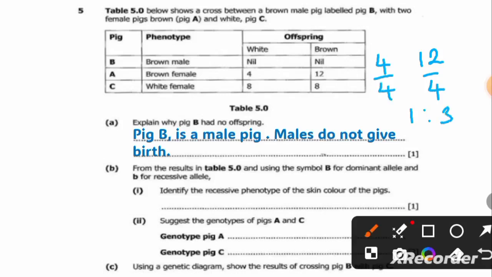The smaller number here represents the number of recessive, the number of white pigs. Then 3 represents the number of brown pigs. Then for the offspring of the white female, let us come up with the ratio.